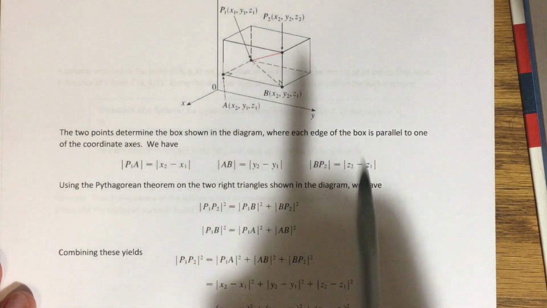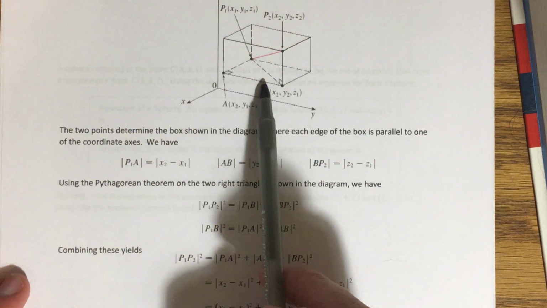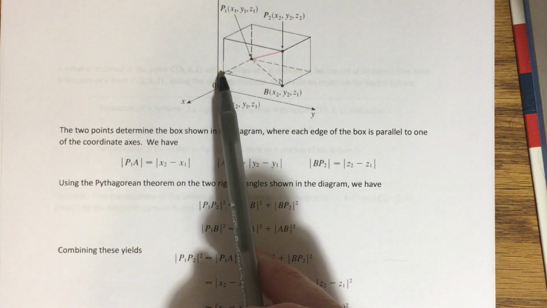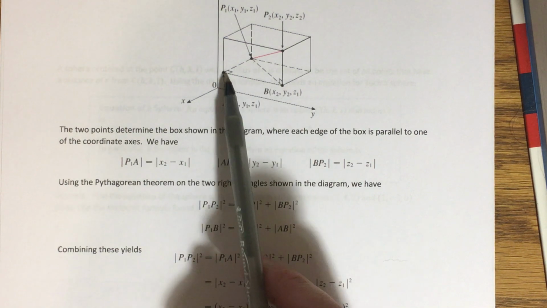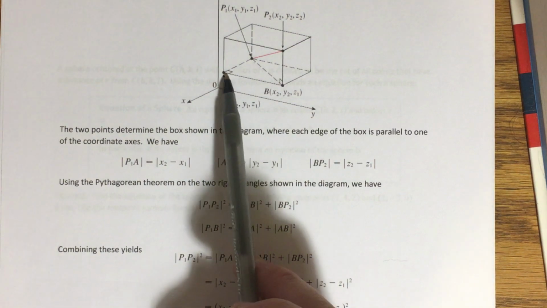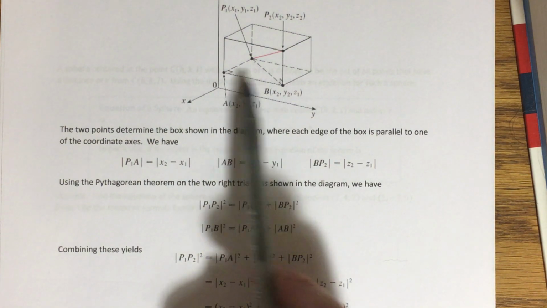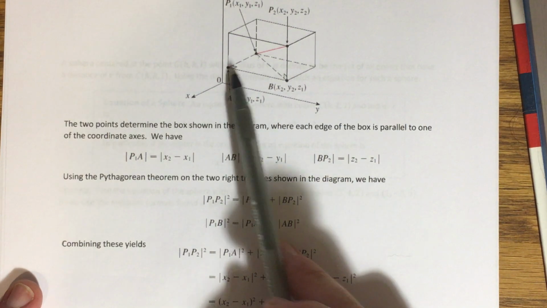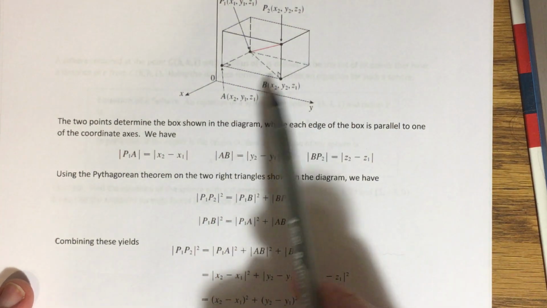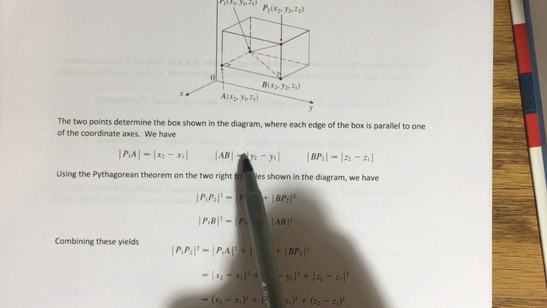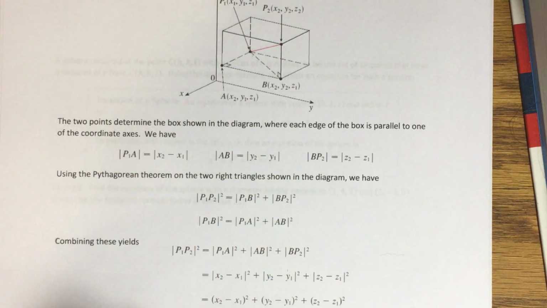What about AB? Well, the line segment AB, which forms another leg of that right triangle down there, that edge of this box, is parallel to the y-axis. So from that same logic, the length of this leg of this right triangle is going to be the same as the change in y from point A to point B. You can see from the labels here that's going to be y2 minus y1 in absolute value.